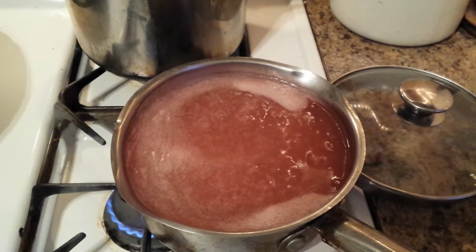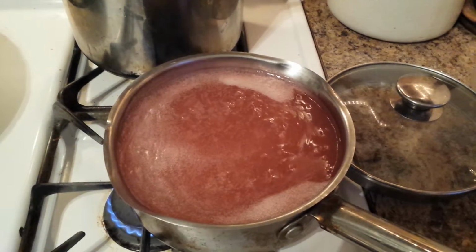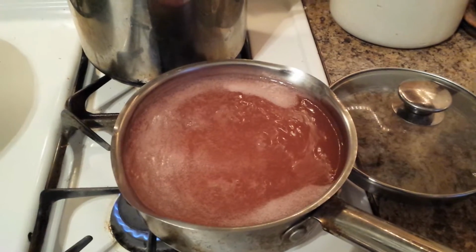Now you might wonder what kissel is. It's basically a hot beverage produced with cranberries and with a lot of potato starch. So there.